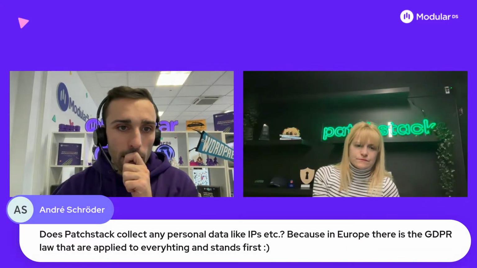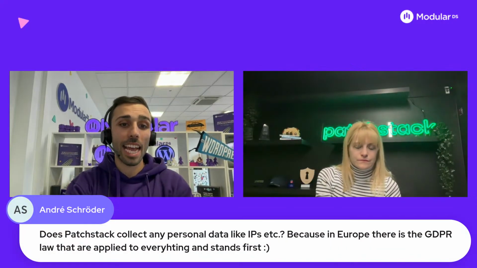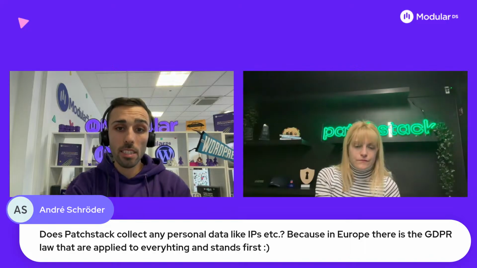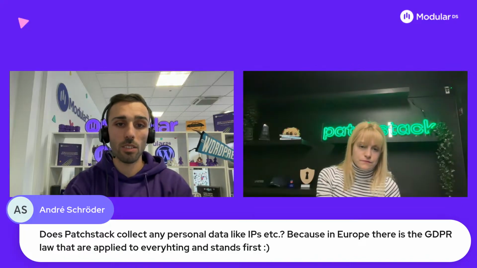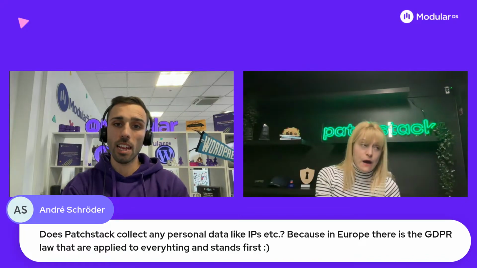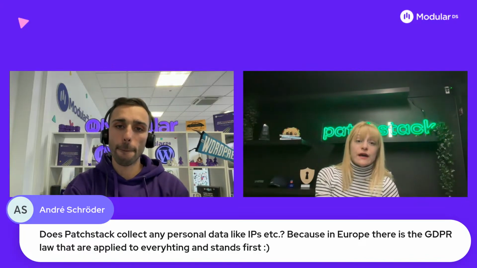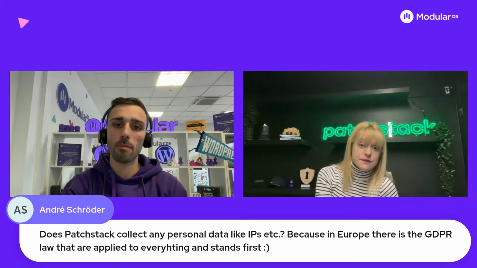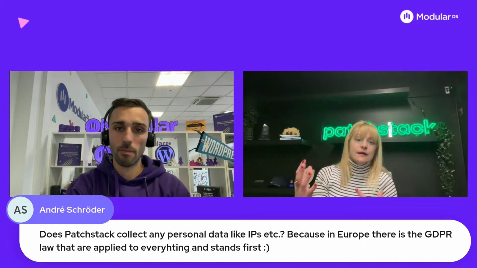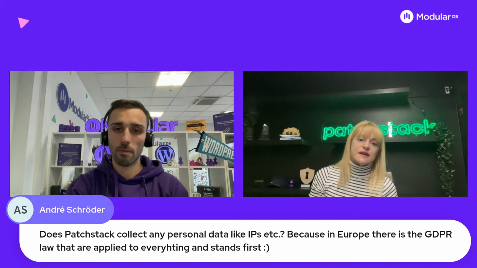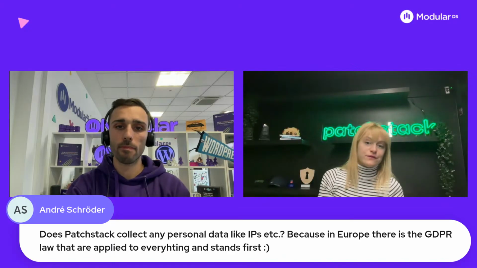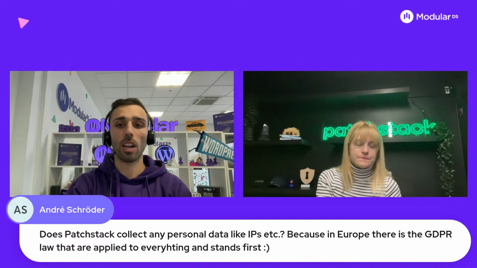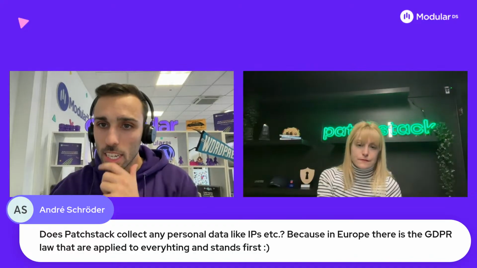Does Patchstack collect any personal data like IPs? Because in Europe there is the GDPR law that is applied to everything and stands first. Well, Patchstack does collect, for example, IP addresses from attackers in the threat log to see who is trying to attack your website so you can add them to an IP block list. But all of this is done with GDPR in mind. Of course. Great.